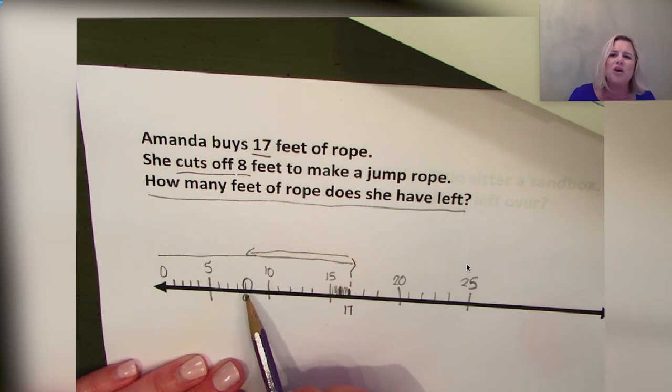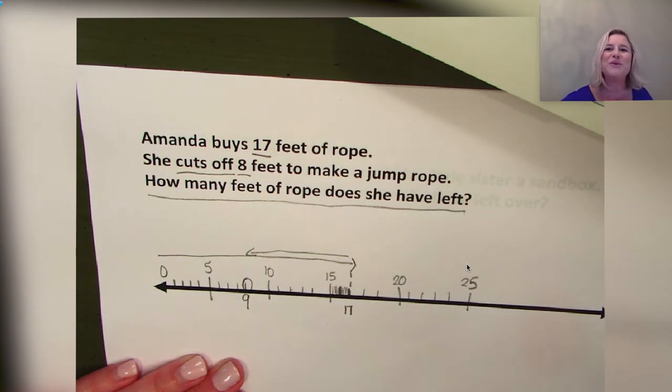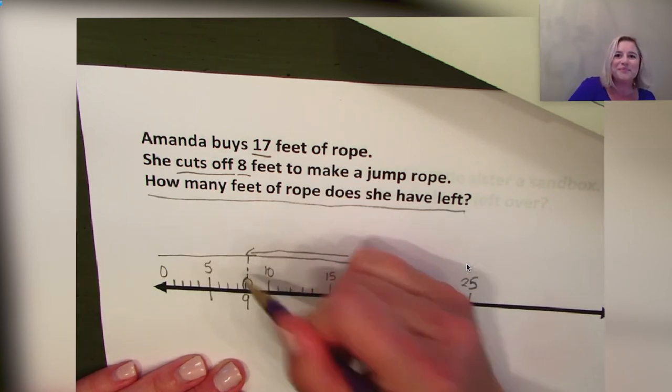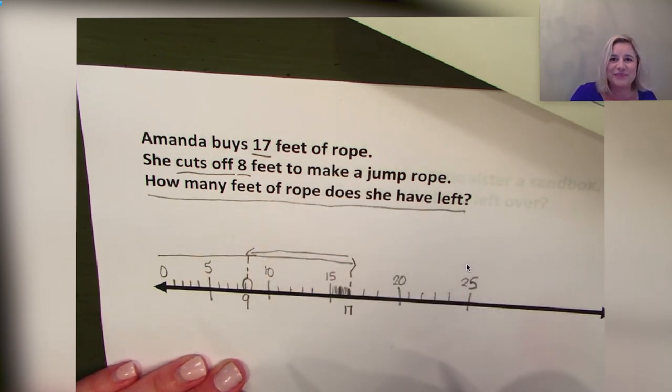So what is it called when we get the answer to a subtraction problem? Correct, you're so good. The answer to a subtraction problem is called the difference. So I can count from the first line right here back to the second line, and I get my answer. I get my difference. So I started at 17, and I went back 16, 15, 14, 13, 12, 11, 10, and 9. So how much rope does Amanda have left?